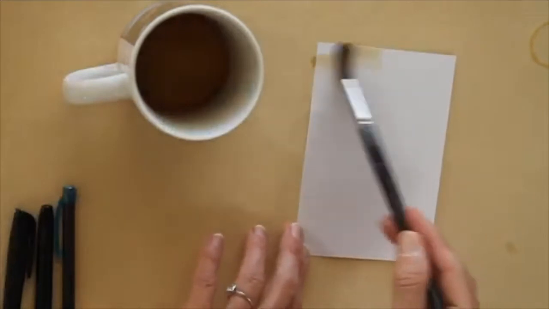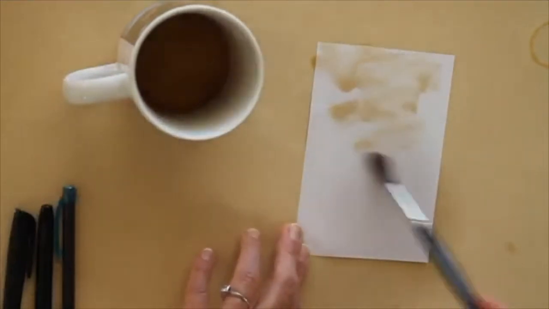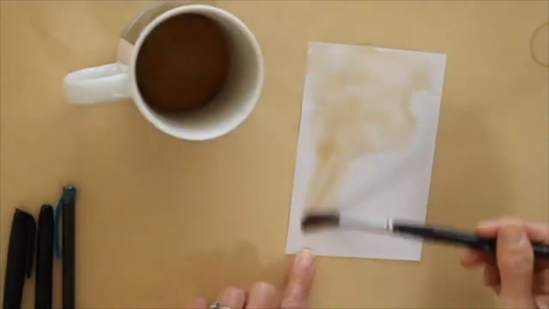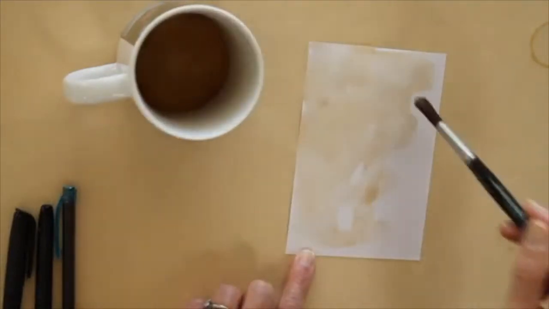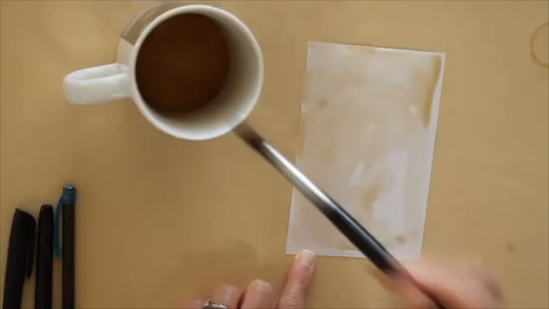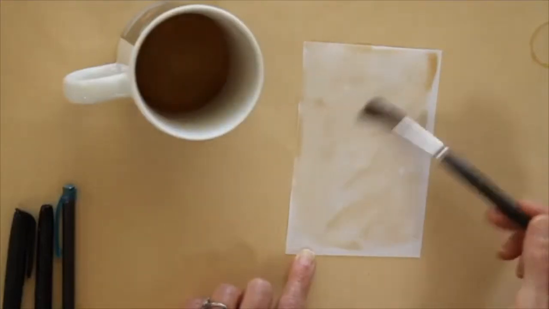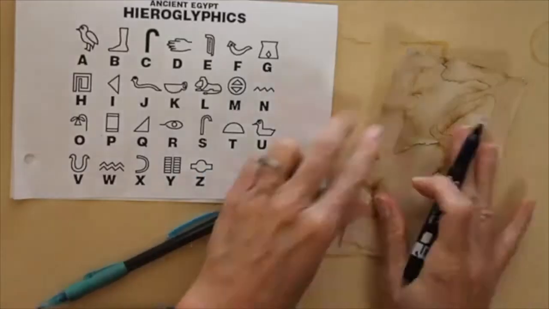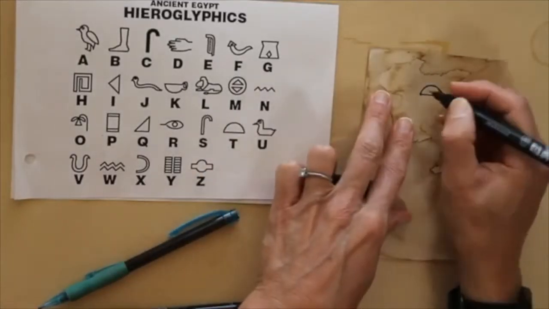because you're going to stain your piece of paper with either tea or coffee. So I want you to add some granules to the water, and then you're going to cover your whole piece of paper in coffee, and then you're going to leave it for a little while to dry. Then what you're going to do is you are going to start with the lettering of your cartouche.